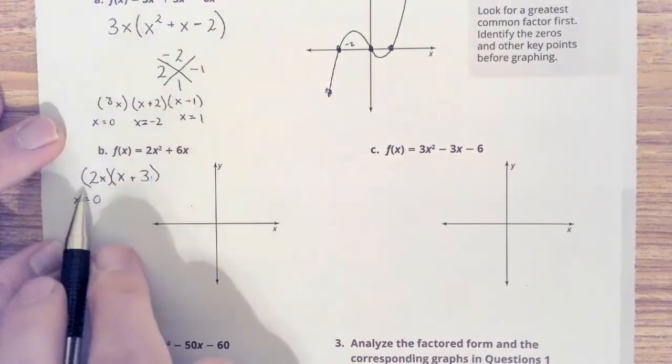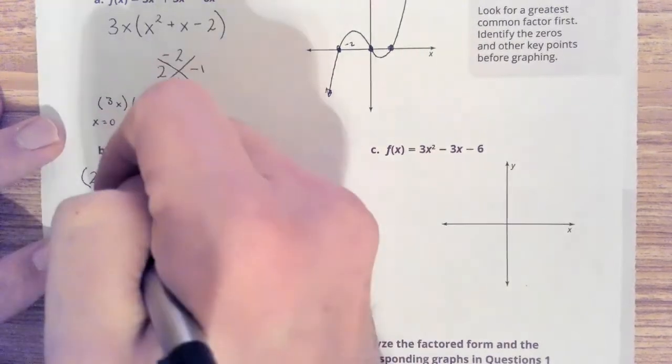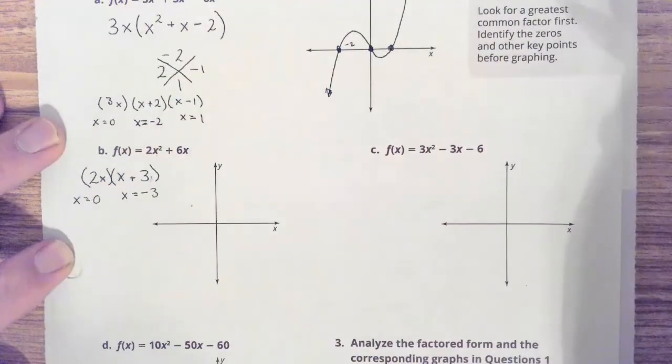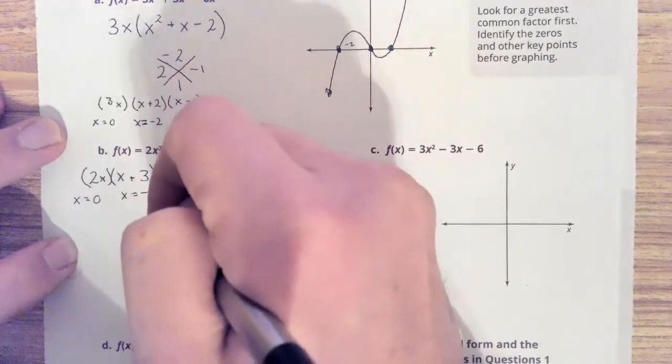So we'll have a zero at 0. And then the zero for this factor, x plus 3, has a zero at -3. Another solution at -3.